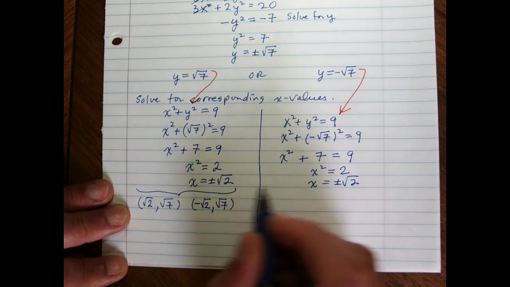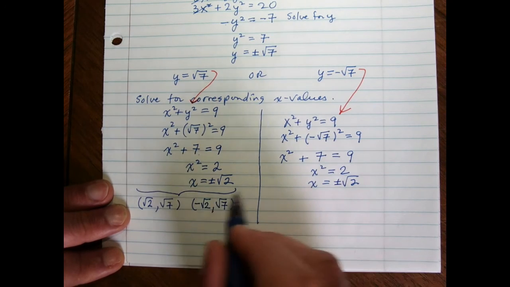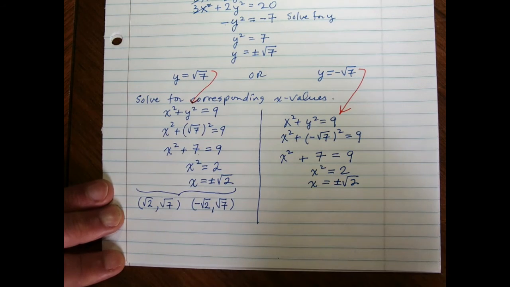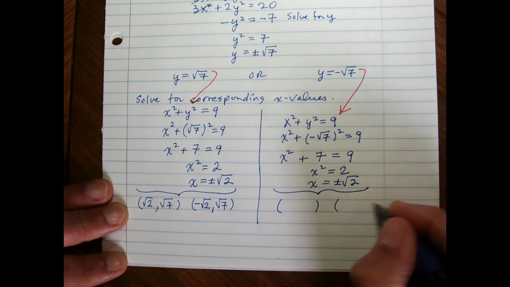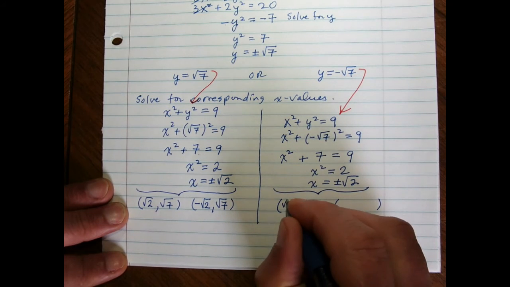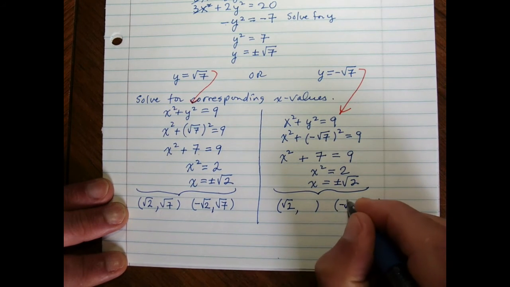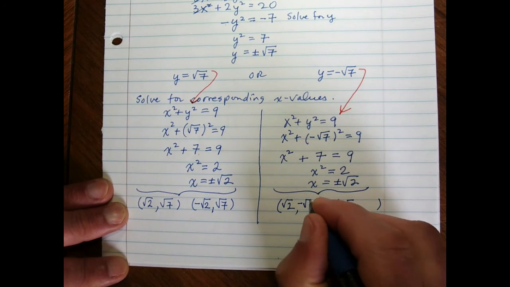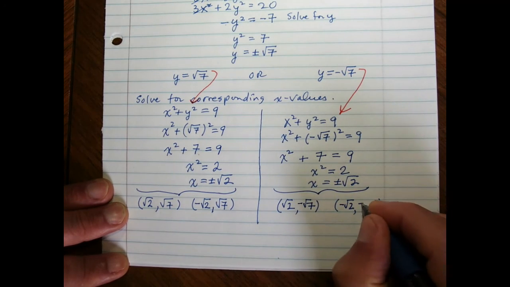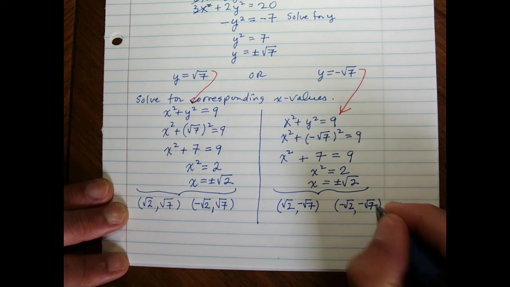My x values come out exactly the same here as they did when I plugged in positive square root of 7 for y. But this corresponds to different solutions now. It's a positive square root of 2, negative square root of 2 for x, but these both corresponded to negative square root of 7 for y.